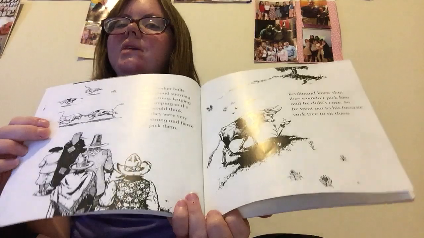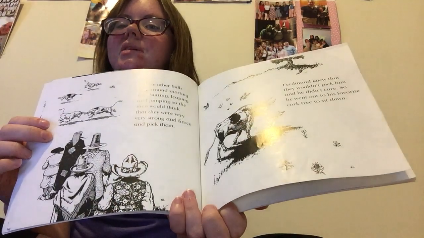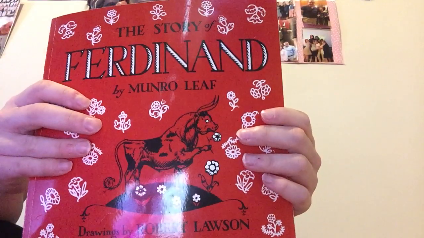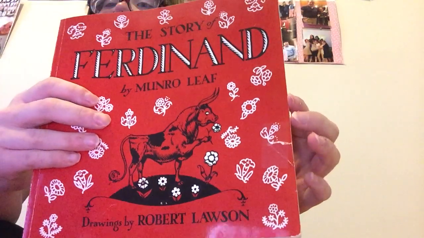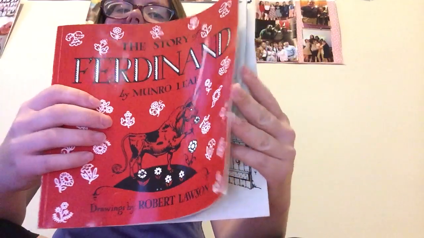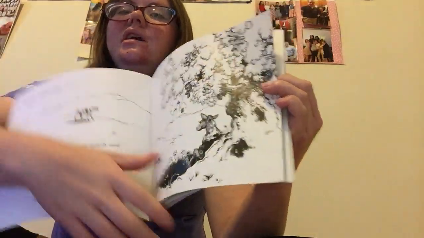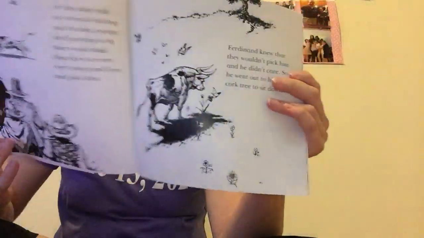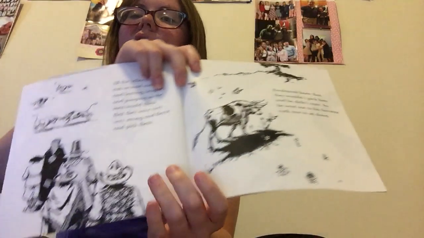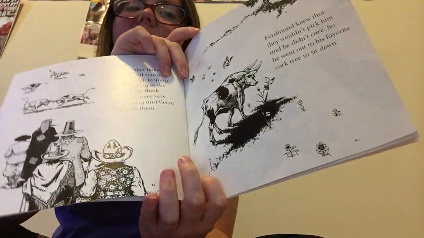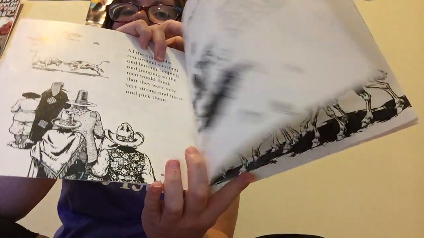What was the problem in the story? You remember what a problem is? That's right, when it doesn't go our way. What didn't go our way in this story? That's right, Ferdinand really enjoyed sniffing the flowers. But then men came along, and what did they want to do? That's right, they wanted Ferdinand to fight in the bull ring.